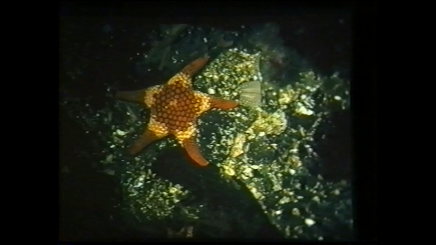Sea stars glide along on hydraulic tube feet, which can be seen in grooves on their undersides. In spite of only moving slowly, most sea stars are predators on other animals. This species preys on sponges and other encrusting animals and plants. Sea stars have a novel way of eating out. They sit on top of their prey, invert their stomach onto it, and digest it outside their body, then absorb the nutrients.